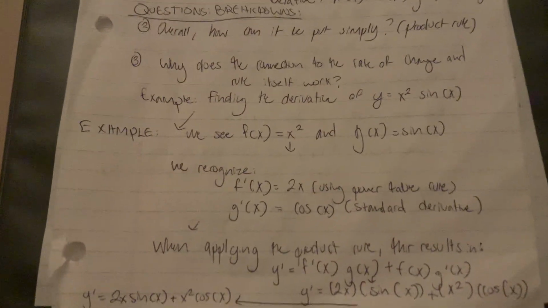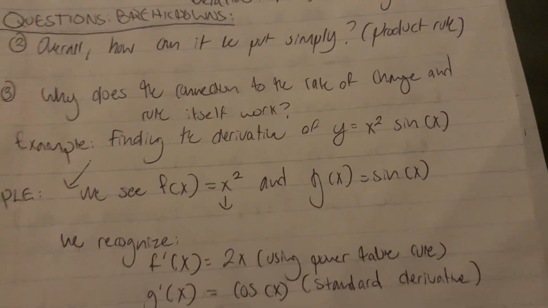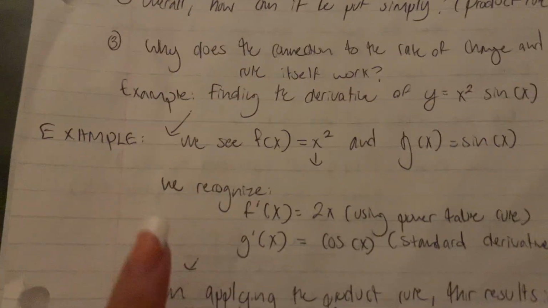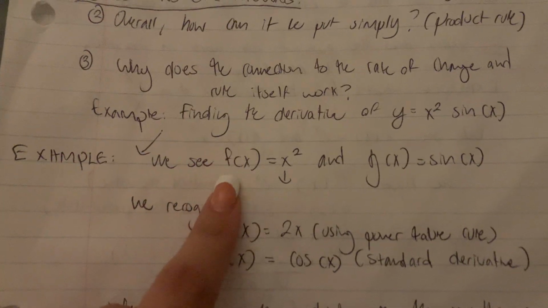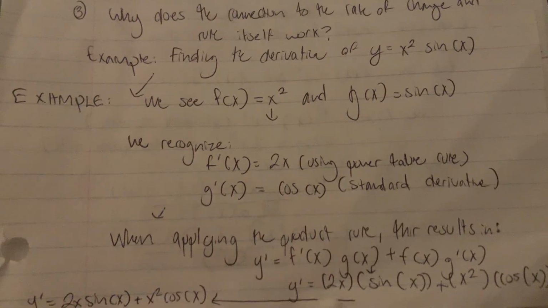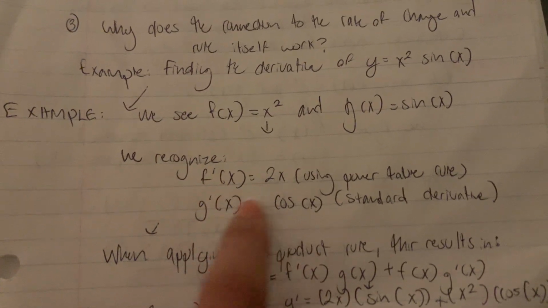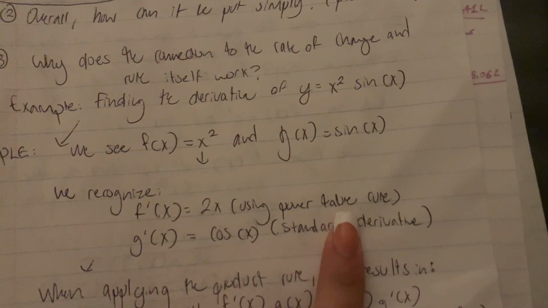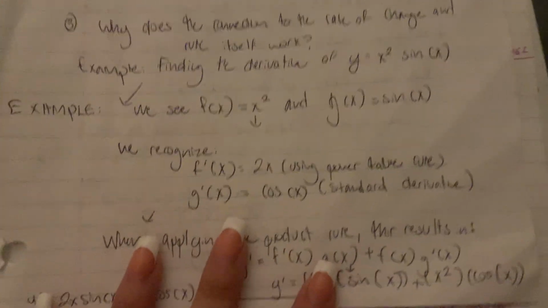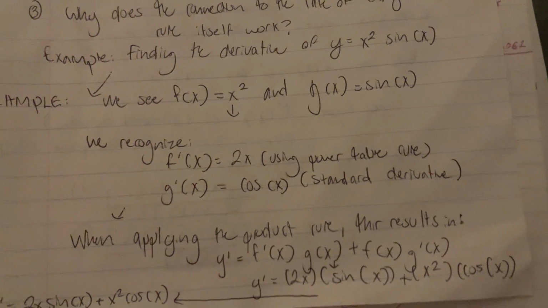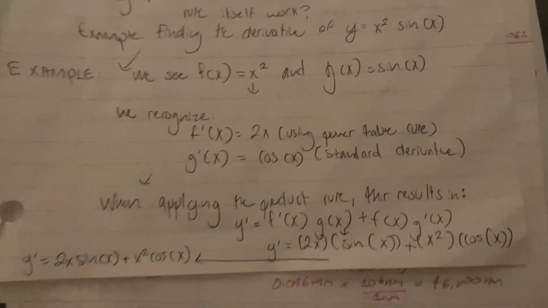So we're going to get into an example. We are going to be finding the derivative of y equals x squared sine of x. We see that f of x equals x squared and g of x equals sine of x. We can recognize that f prime of x equals 2x using the power rule, and g prime of x equals cosine of x is a standard derivative.